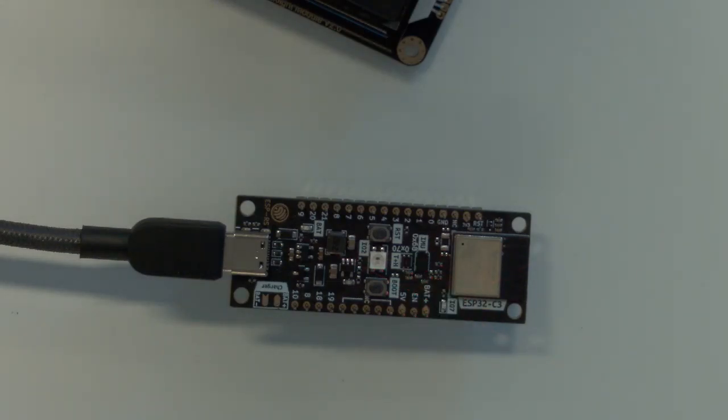Yeah, good. Okay. Can you see? There you go. Cool. Good stuff. PWM.